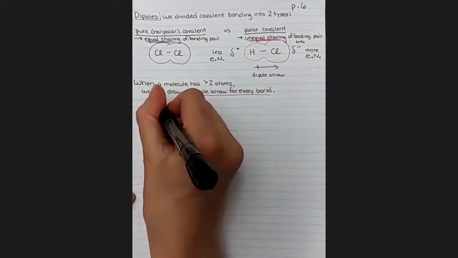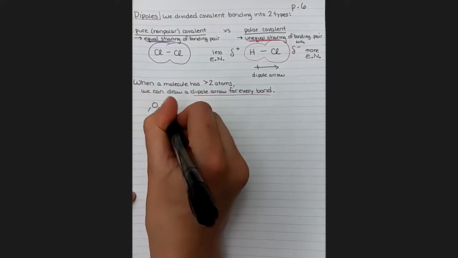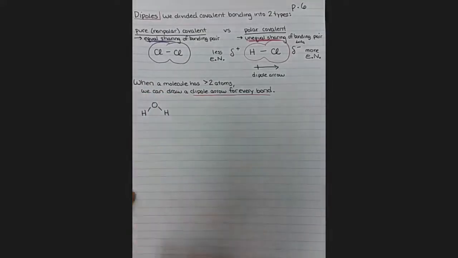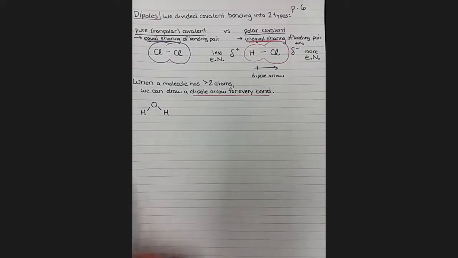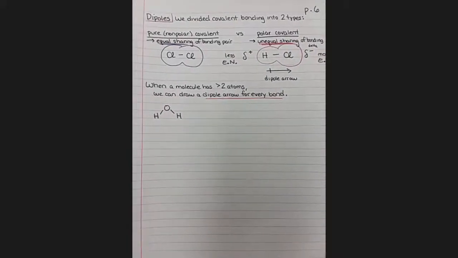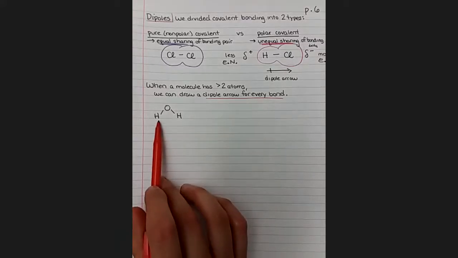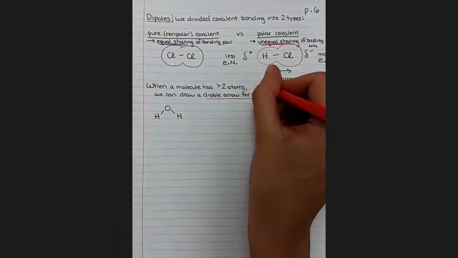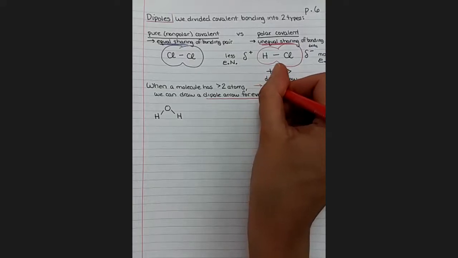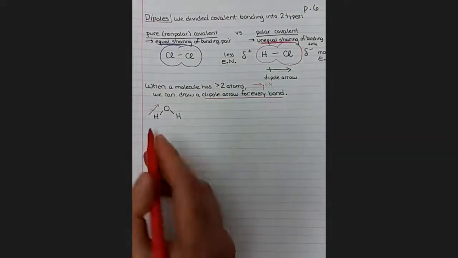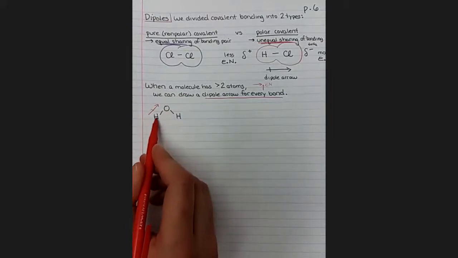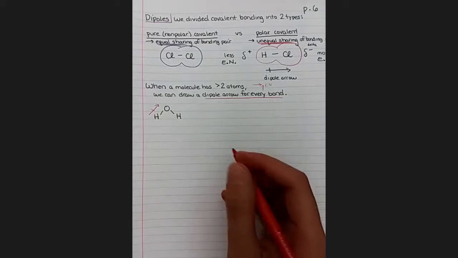So here's a simple molecule that we know, H2O, which has more than two atoms, specifically 3. So we want to look at each of the bonds and we want to draw a dipole arrow representing which end of the bond is the more electronegative end. So oxygen is more electronegative than hydrogen. It's closer to the top right corner of the table. So for this bond, we are going to draw the arrow pointing towards oxygen, and we're going to make sure that we draw the dipole arrow at the same angle as the bond, or as best as your drawing skills can handle.